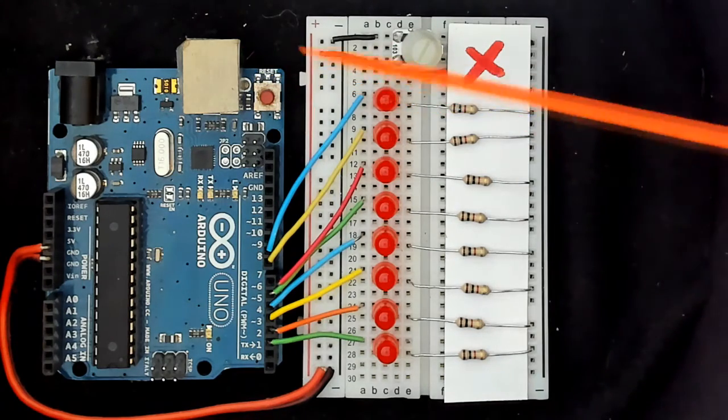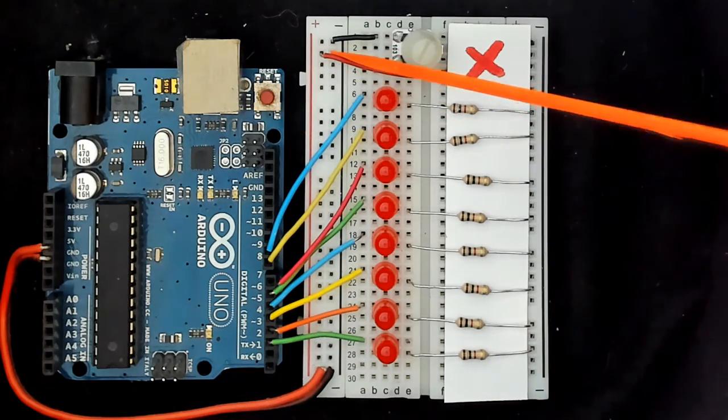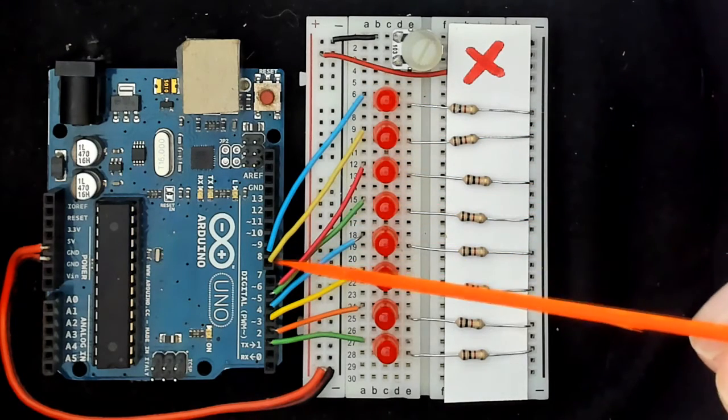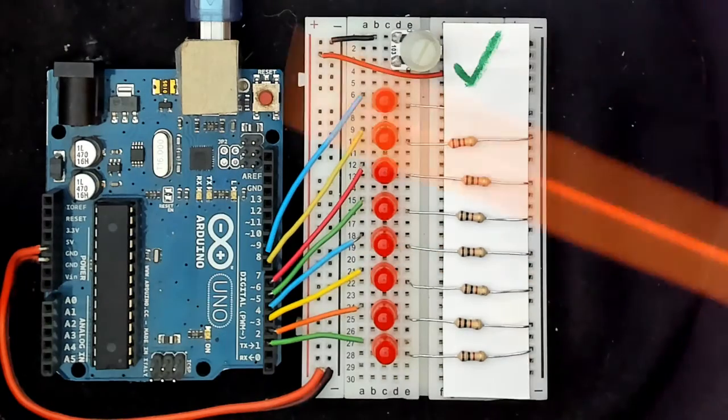Power is disconnected and the rails look fine. Since just one LED never lights, we can focus on that circuit. Sure enough, a jumper came loose from the pin socket. And there it is, fixed.